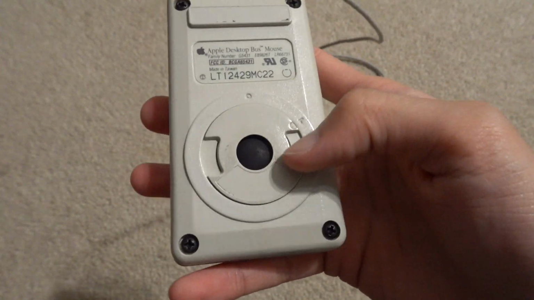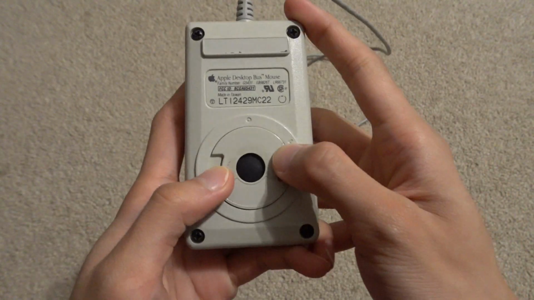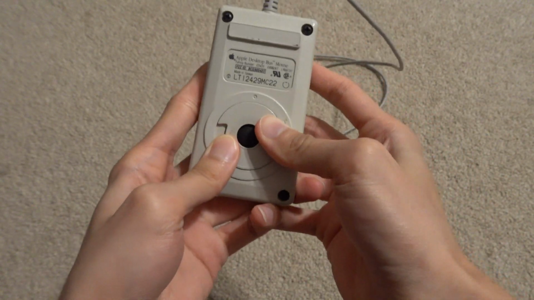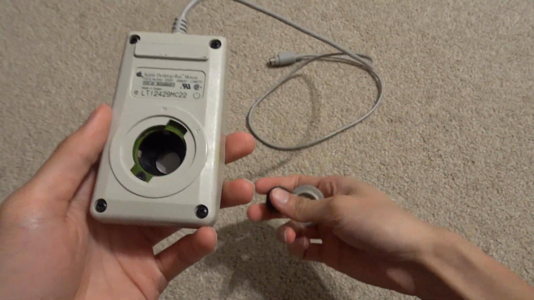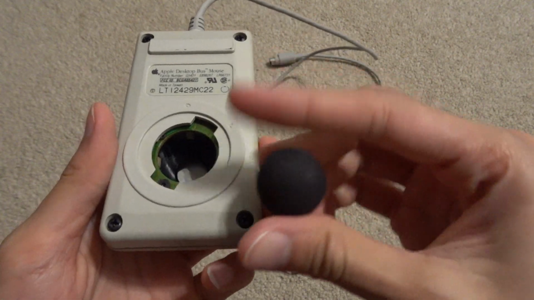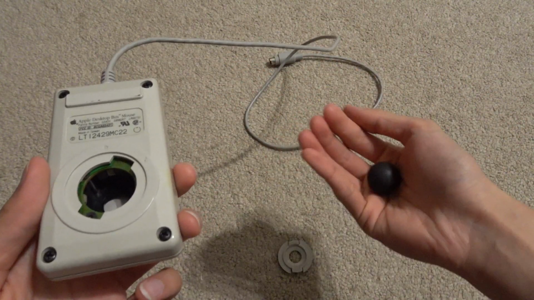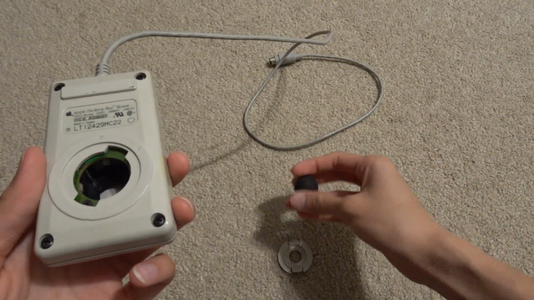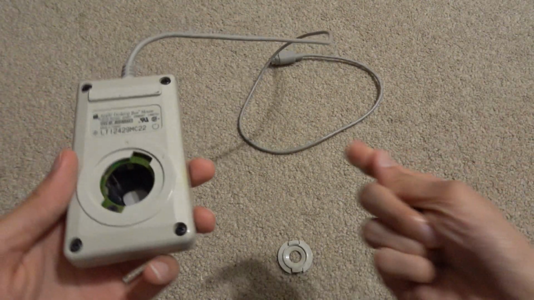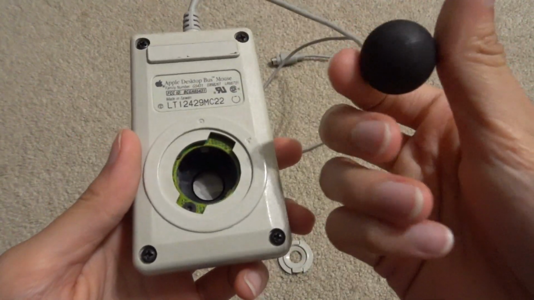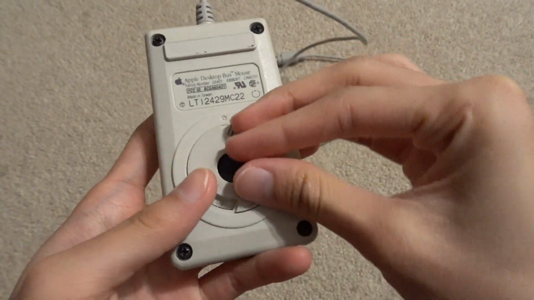So with this one, to clean up your mouse balls, you just had to do it like this. This one takes a little bit of force to get out, but once you get it out, it's there. So here's the rubber ball. Obviously, you can easily clean that up if you want to. Roll around. Okay, once you have it cleaned up, put it in like so, and then put it back like this.